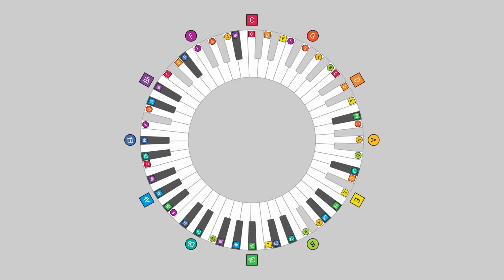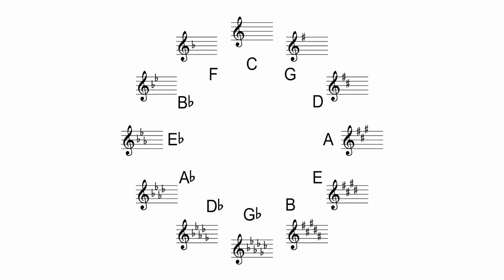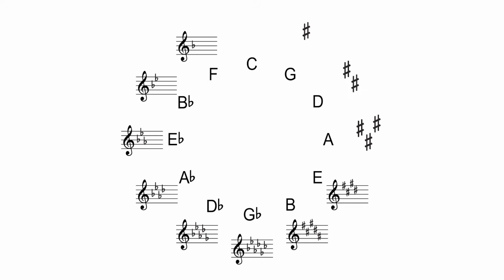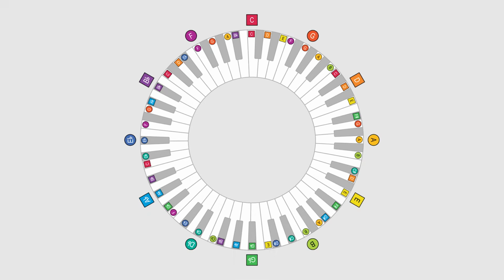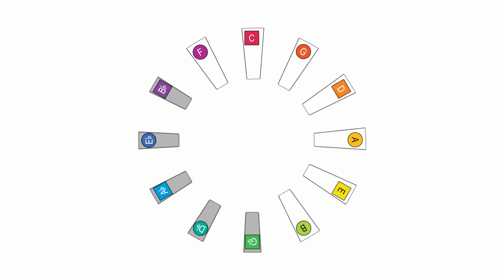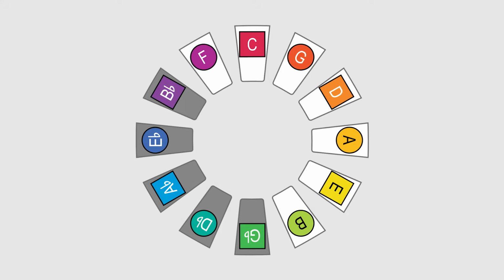And this explains why the circle of fifths is often depicted as a wheel of key signatures, where keys with an increasing number of sharps progress in a clockwise direction, and then keys with more and more flats advance in a counterclockwise direction. But now we can use the connection between the circle of fifths and the chromatic scale to understand these keys even better.